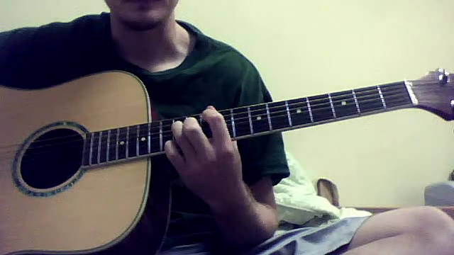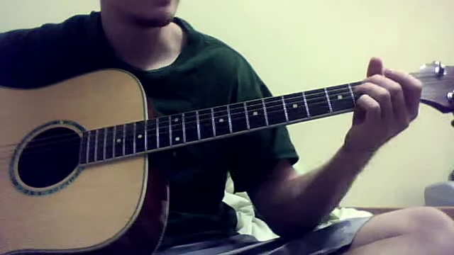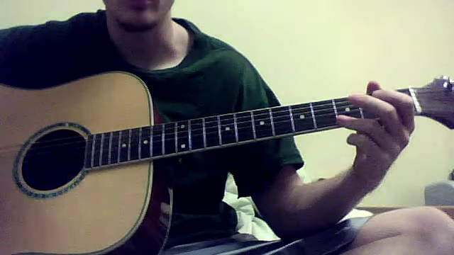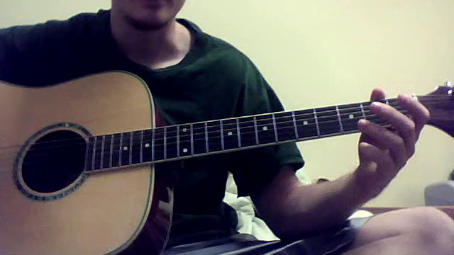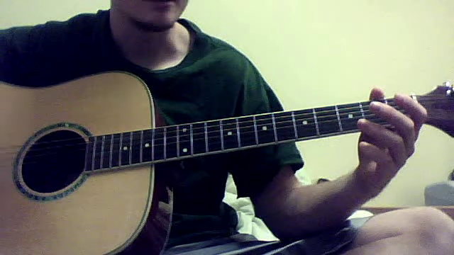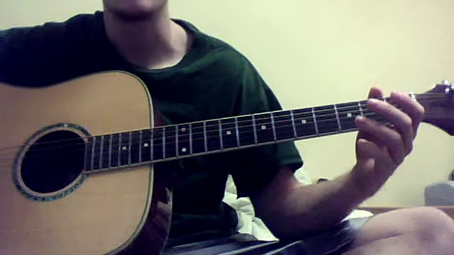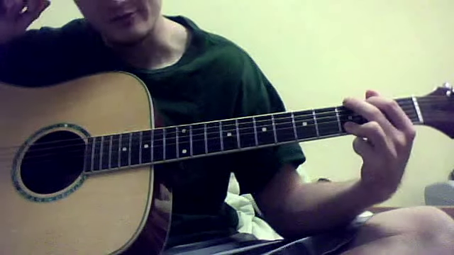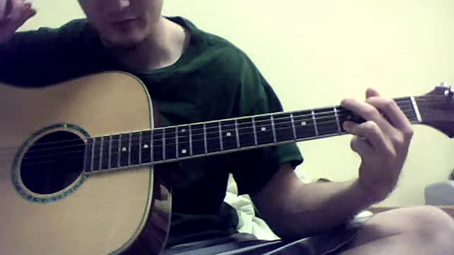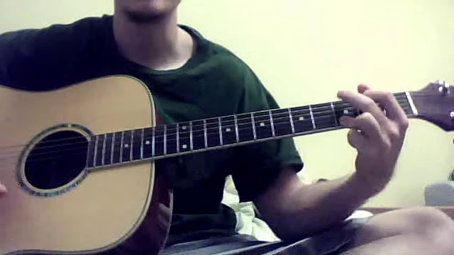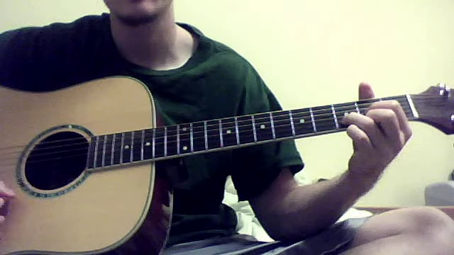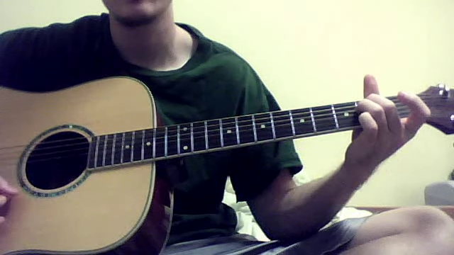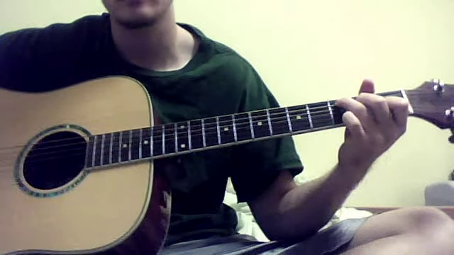Alright, so there are 4 major chords in this song. You need to learn these chords if you haven't learned them, because billions of songs out there are played with these 4 chords, and they're the basic chord formations for guitar. It's G, D, E minor, C.